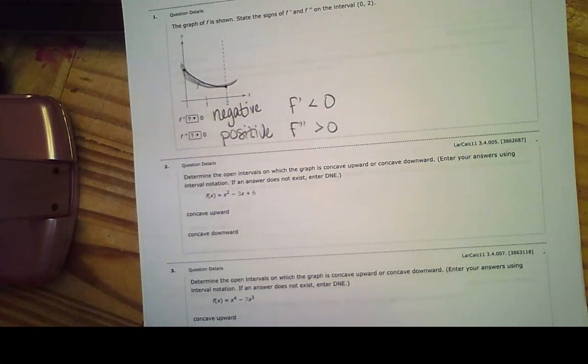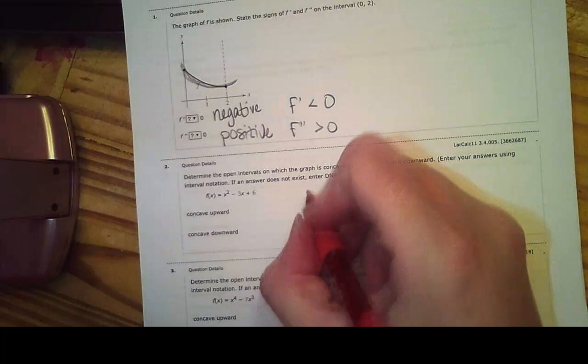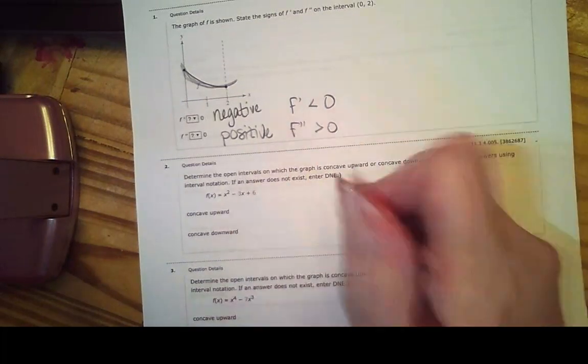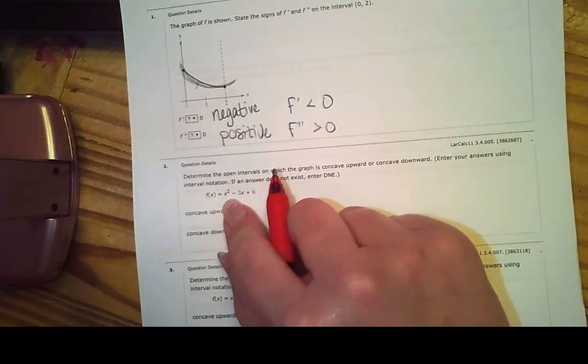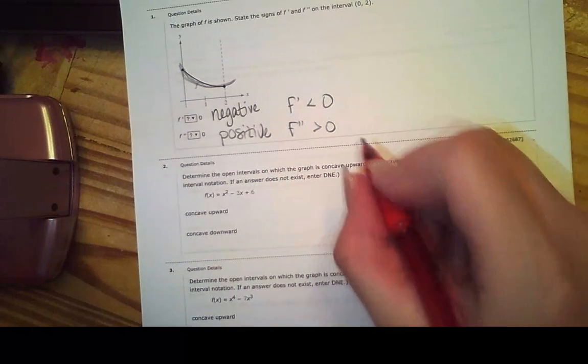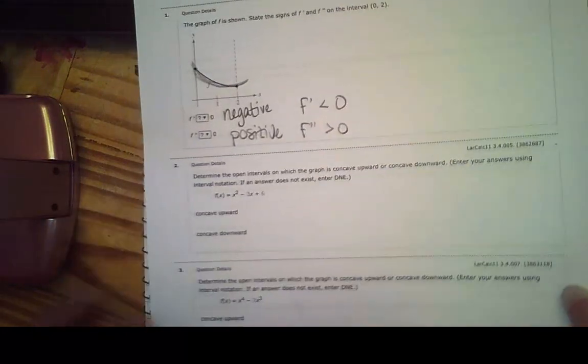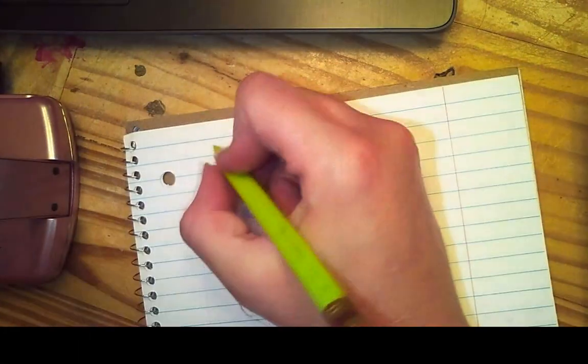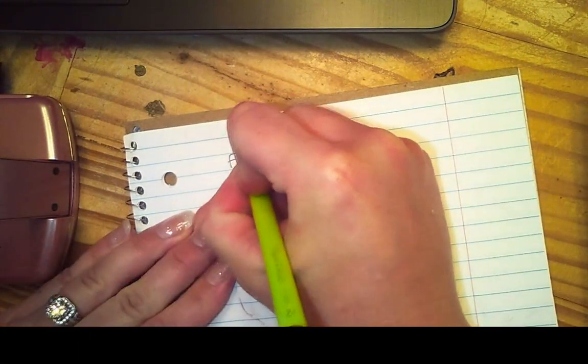So now, let's just grab a couple. I know I want to determine concavity, so I'm just going to repeat myself a few times. First of all, this is a parabola that opens upwards. I've got f of x equals x squared minus 3x plus 6.